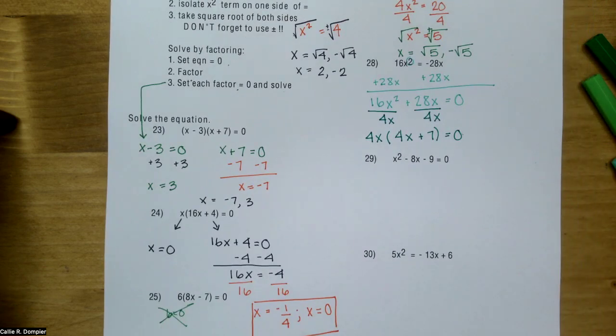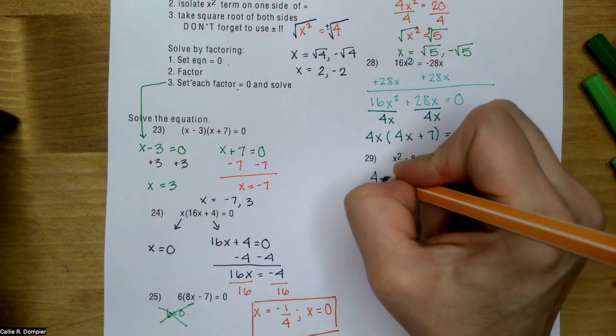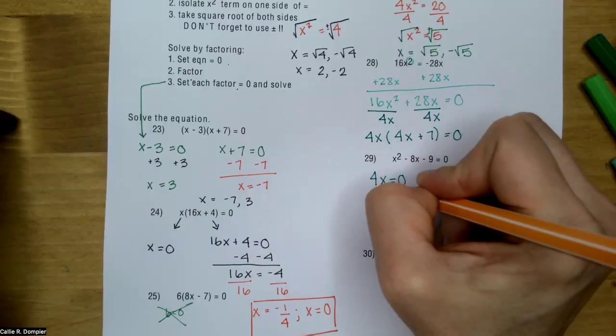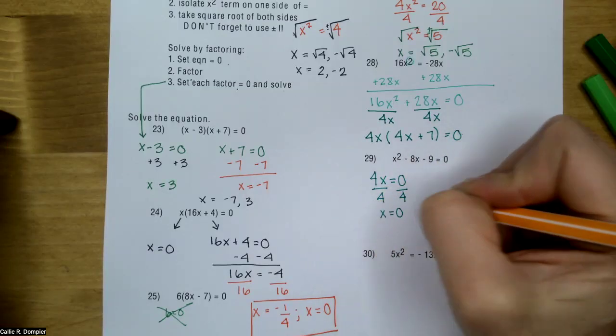Take each of those and set them equal to 0. 4x equals 0. Divide by 4. X equals 0.